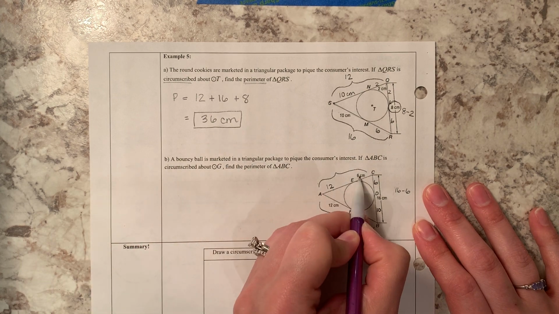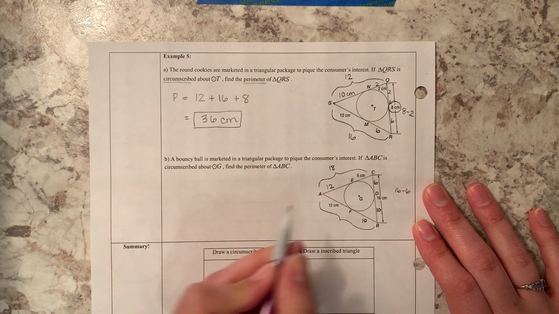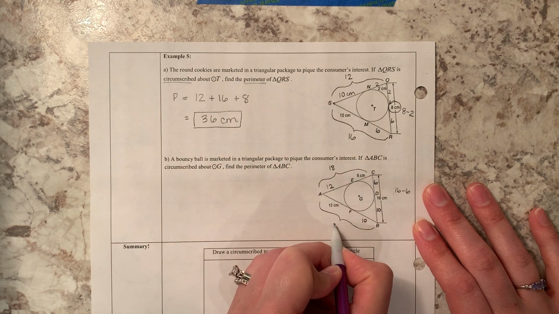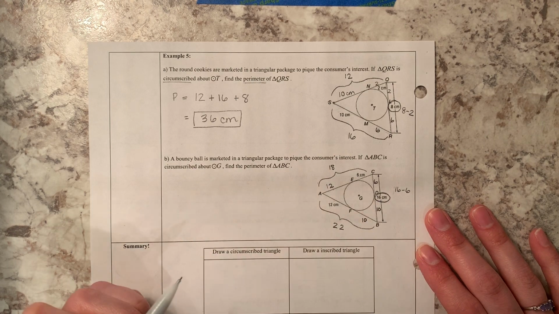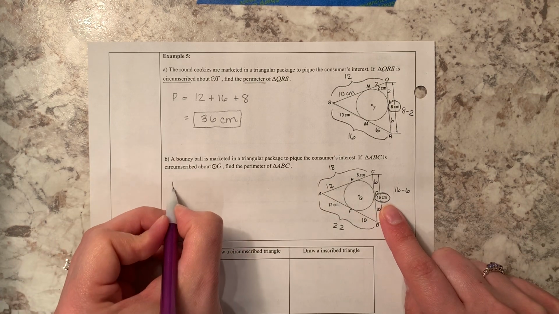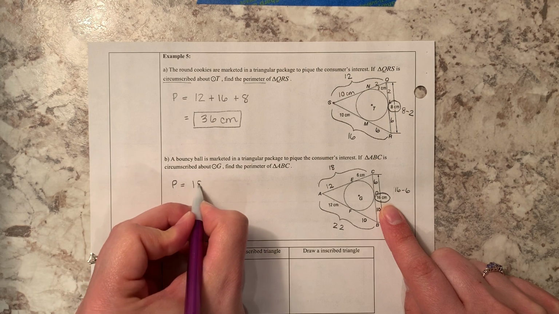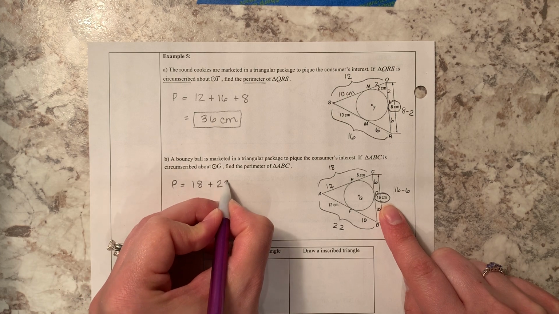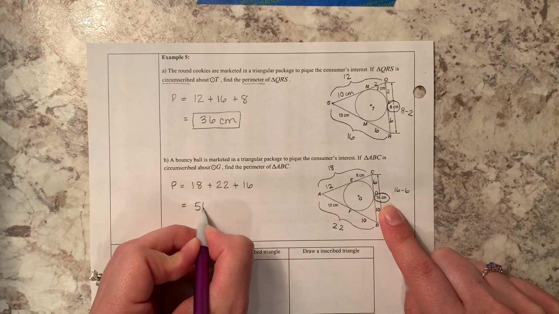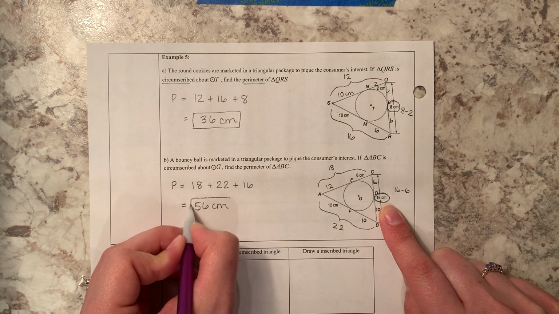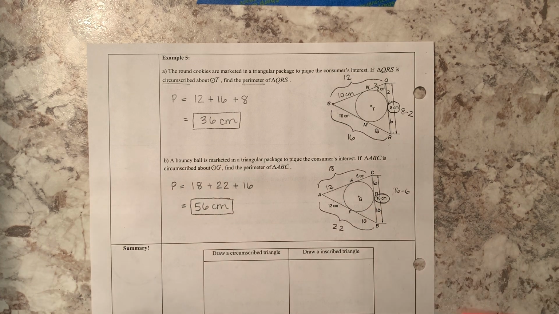Okay, so now if I add the sides together, I can get my full side. So 12 plus 6, that gets me 18. 12 plus 10, that gets me 22. And then they already gave me the full side for the other side of the triangle. So now to find the perimeter, I add 18 plus 22 plus 16, and that gets me 56 centimeters. Okay, that's the last question.